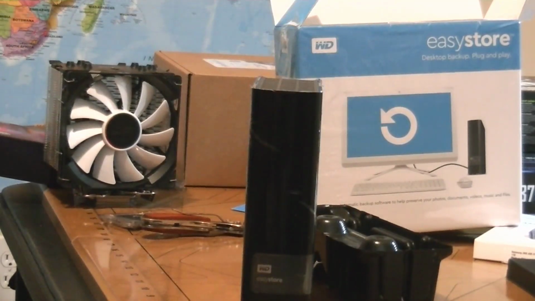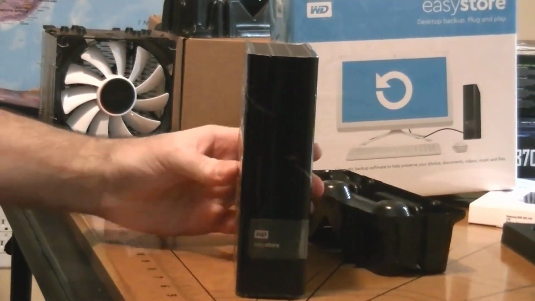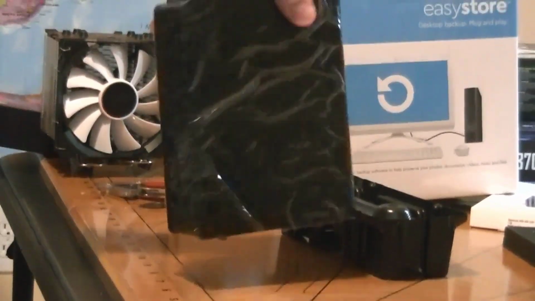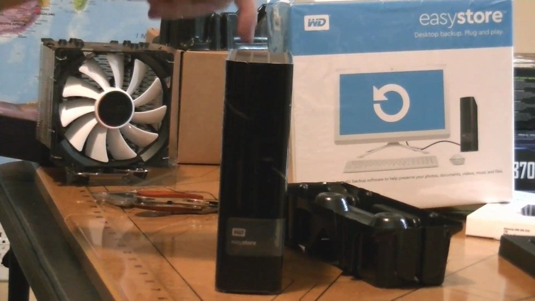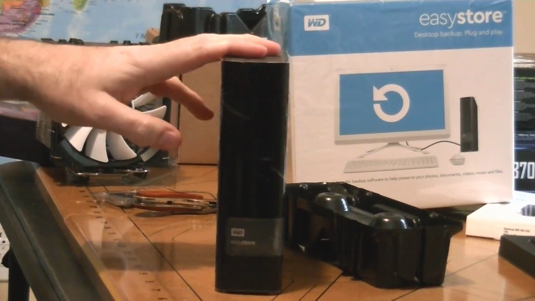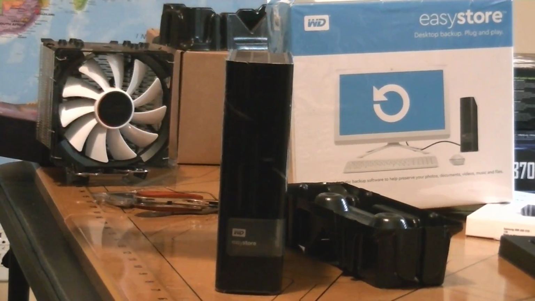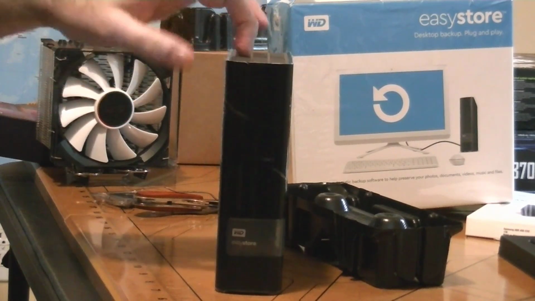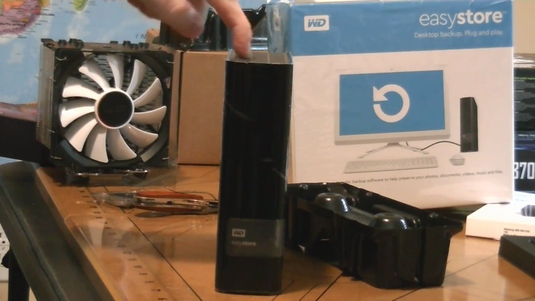What's in this box, some of you might recognize, is a USB portable backup drive from Western Digital. The reason I bought this is not to use it as an external drive connected with a USB. What we're going to do is we're going to rip this apart and get the hard drive from inside there. We don't need this extra plastic case. What we really want is the hard drive that's inside.